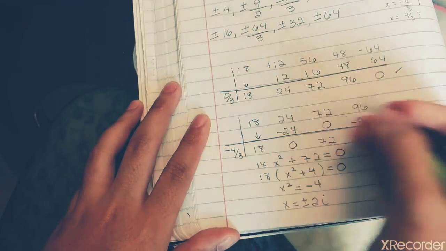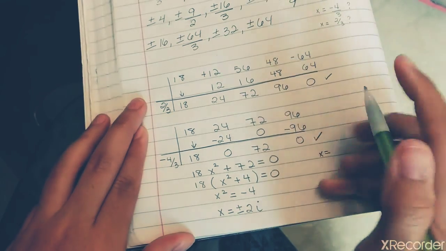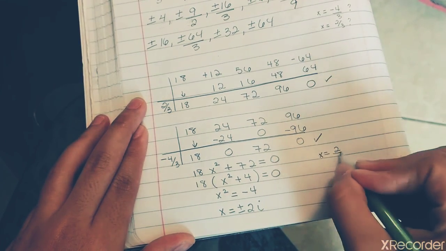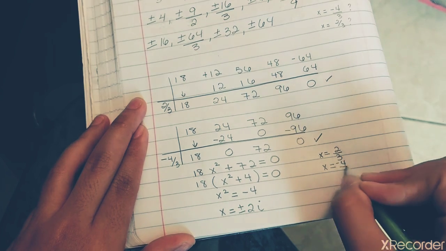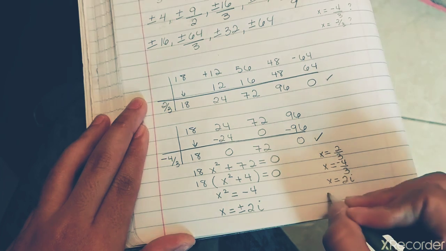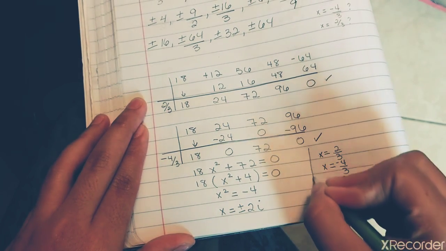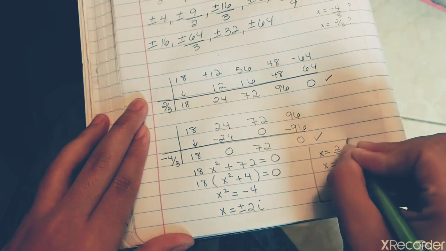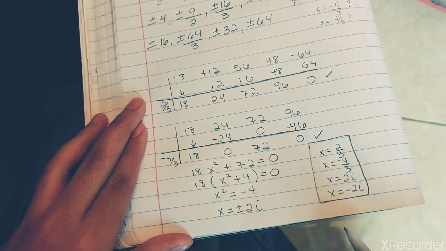Here I have my 4 zeros. x equals 2 over 3. x equals negative 4 over 3. x equals 2i. And x equals negative 2i. 4 solutions for a 4th degree polynomial.